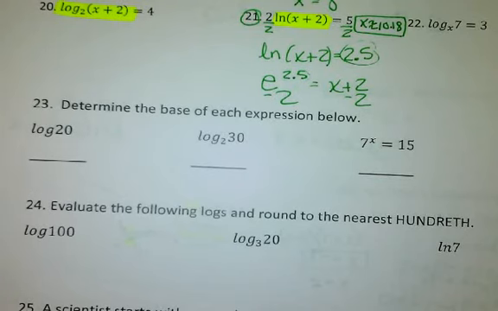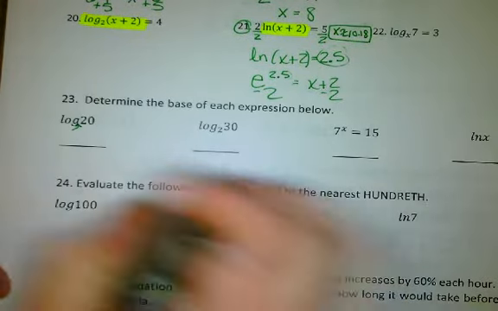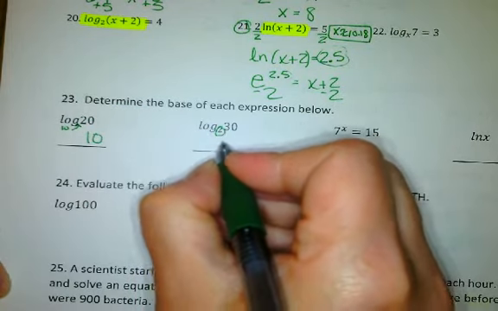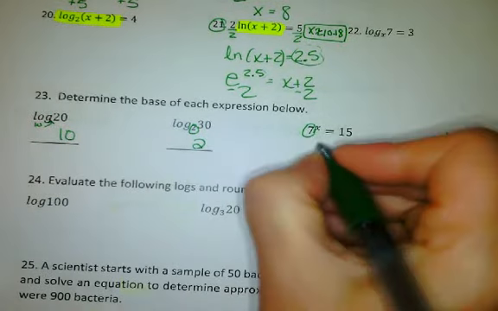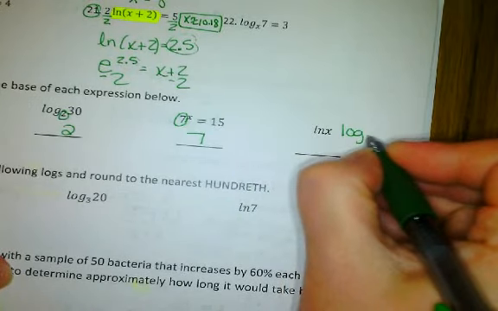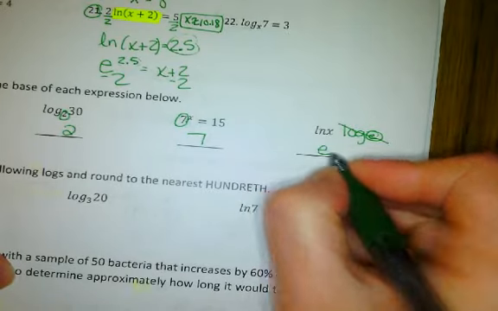Okay, on these here, they just want you to identify the base. So on this one here, I see nothing here. So remember, when there's nothing there, it's really a 10. So the base here is 10. The base here is 2. Now it's an exponential, so that's your base, so 7. Now this one, remember, it looks like this, but we never write that. So the base is e here, e.